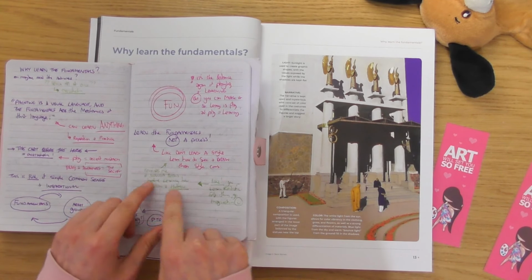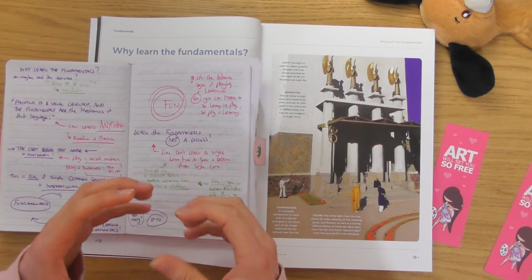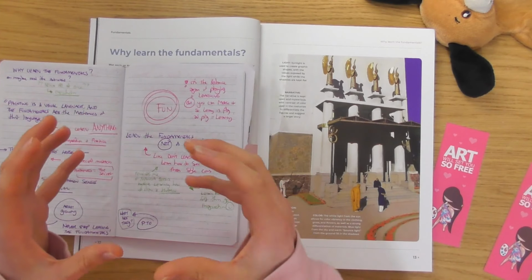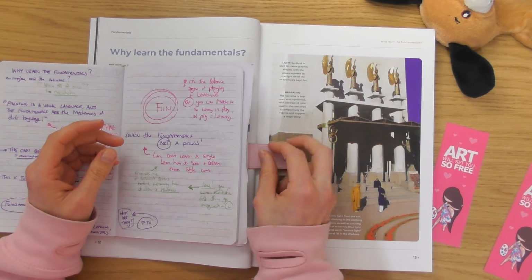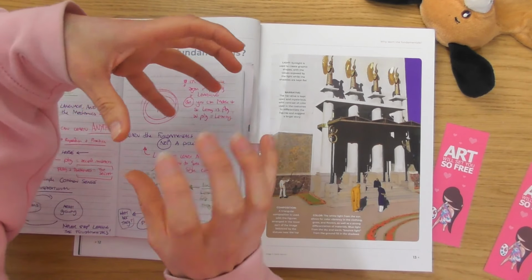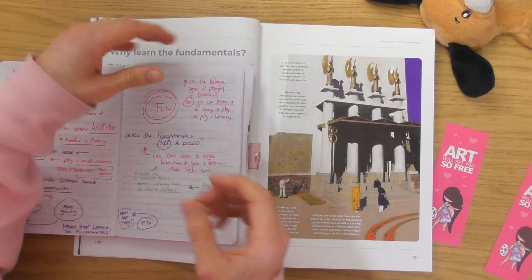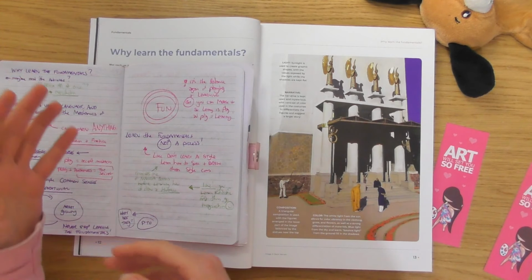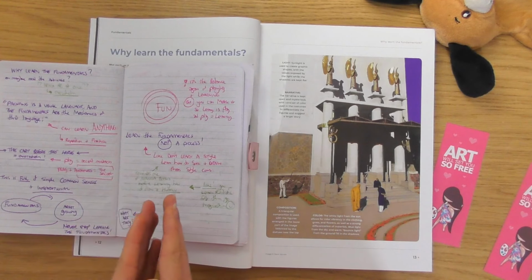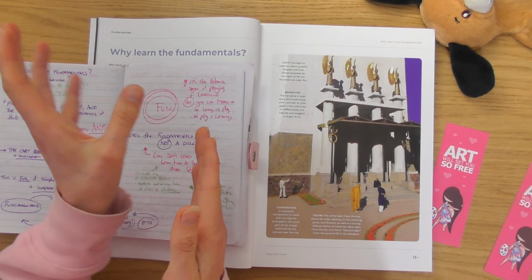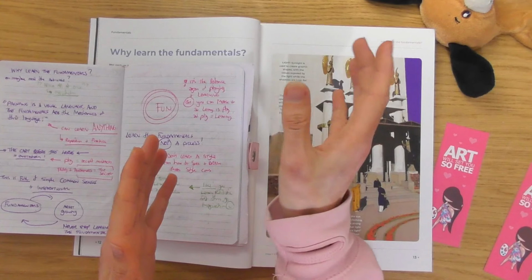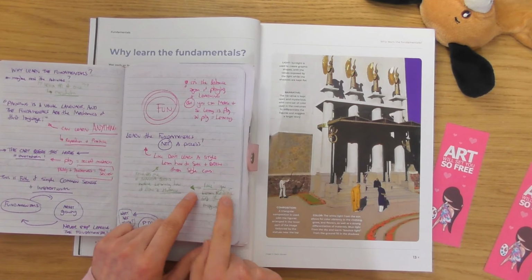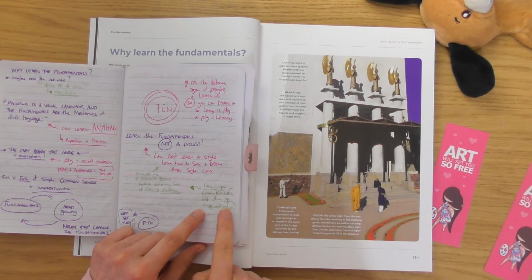In other words, if you learn how to draw a manga character, you might be amazing at drawing a manga character, but if in, say, 10 years' time you want to start drawing superheroes or something, because you haven't learned the rules of a human, like the anatomy, you're going to have to go back and learn that. Whereas if you learn how to draw a human, you can then branch off and draw manga characters, but you can also go off and do realistic characters as well. And then I've put here, you learn realistic first, then you do your imagination.